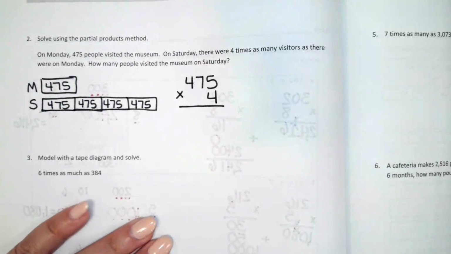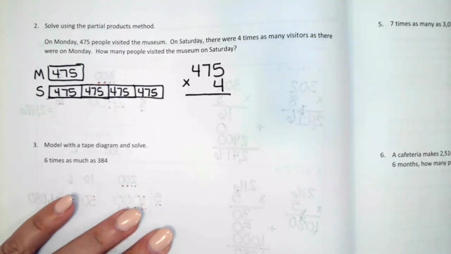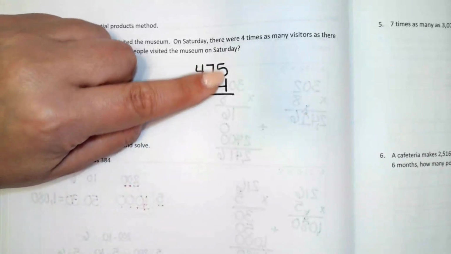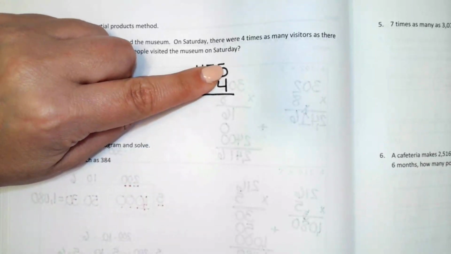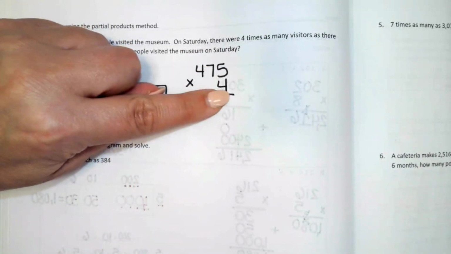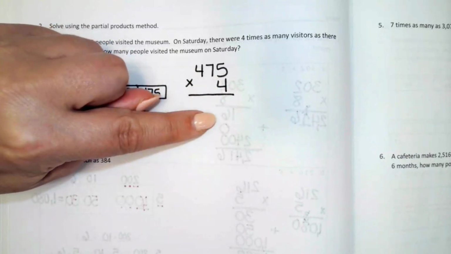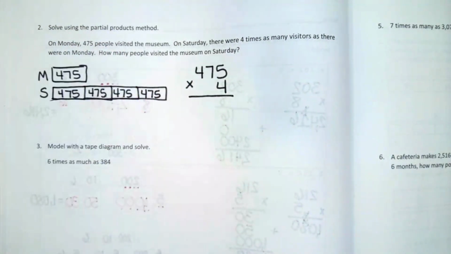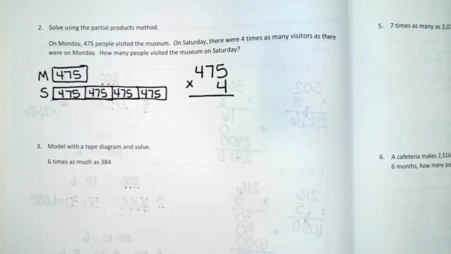Set it up. Now, pause the video. Do your partial products. Remember, do the ones place first, then the tens, then the hundreds. You write all 3 and add them up. And then press play when you're ready to check your work. You can do this.